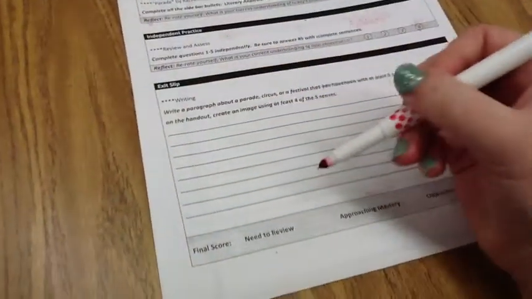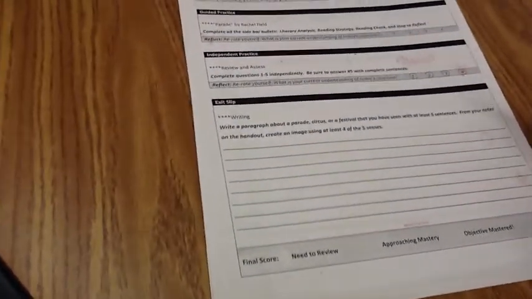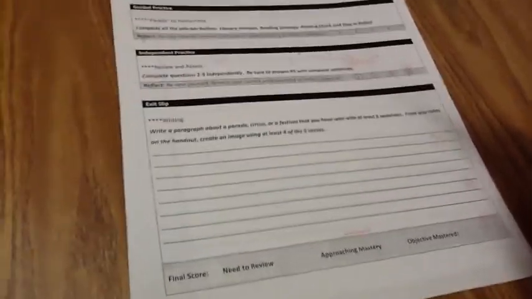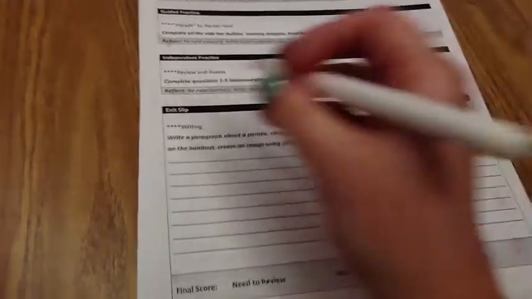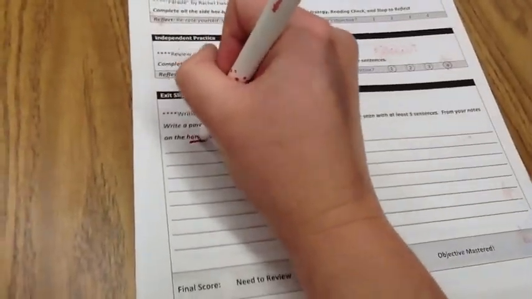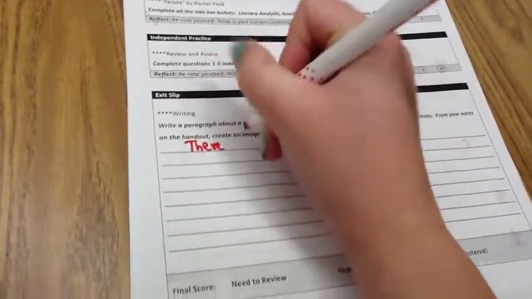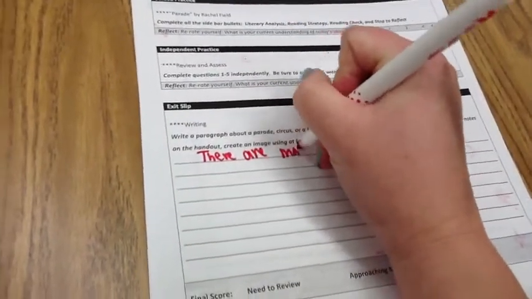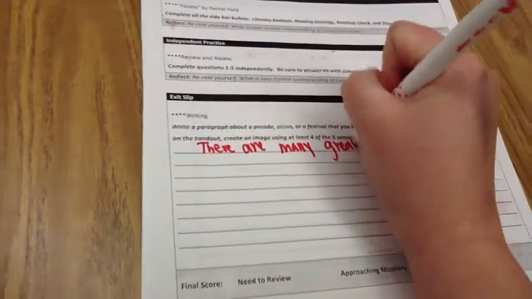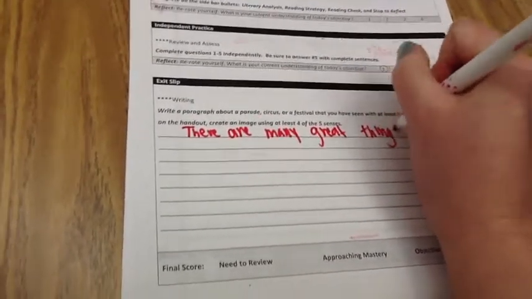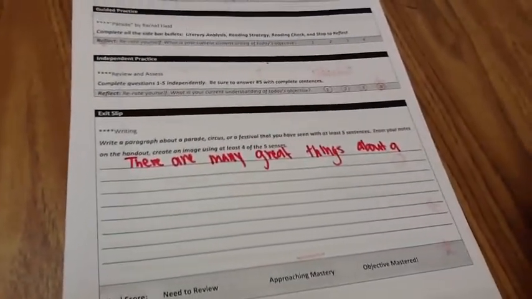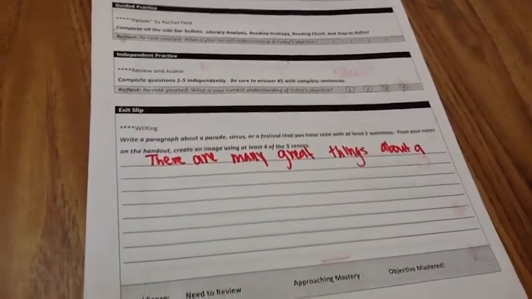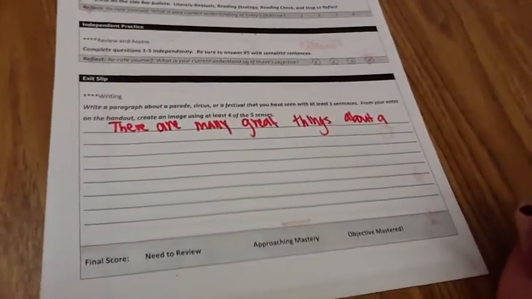So in this section, I am writing a paragraph describing a parade, a circus, or a festival that you have seen. So I could use the same starter I used yesterday, which could be, there are many great things about a blank. And this is where I'm going to say about a circus, about a parade, about a festival, and then I'm going to continue describing it in the lines that follow.